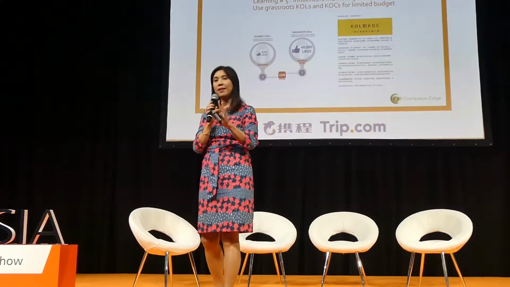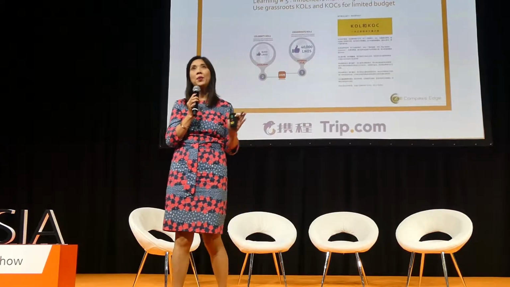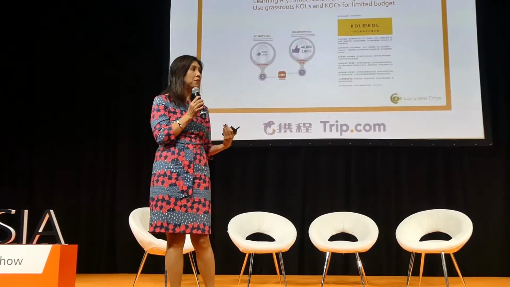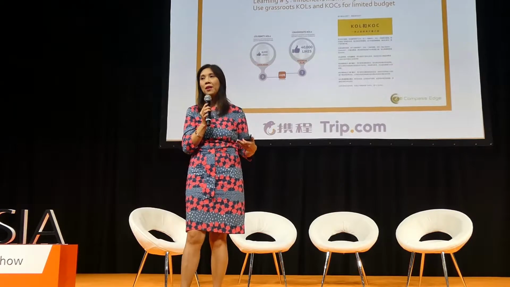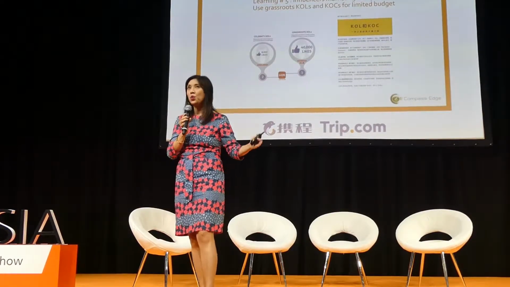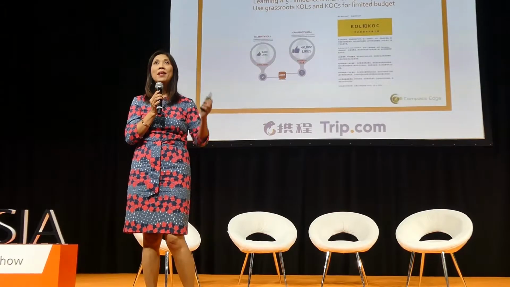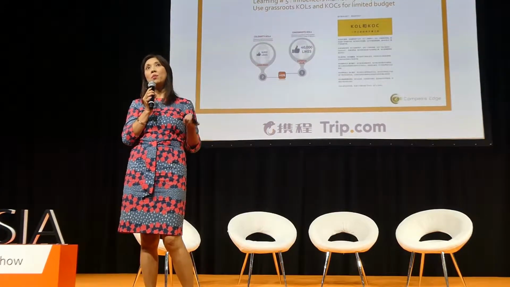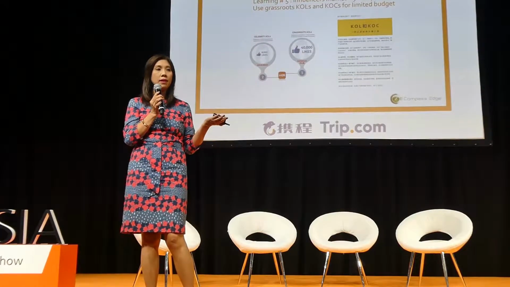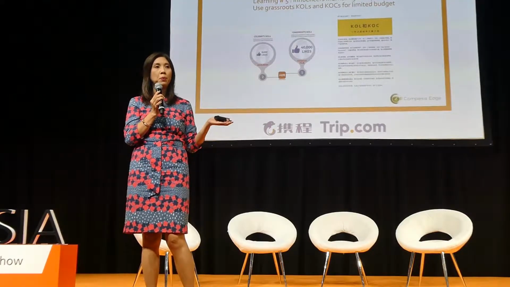So that is kind of a section of KOL where they are the user themselves. They are the consumer themselves. So they can influence other users on a certain product and things like that. So you can see there are campaigns that we do where they are not celebrities.